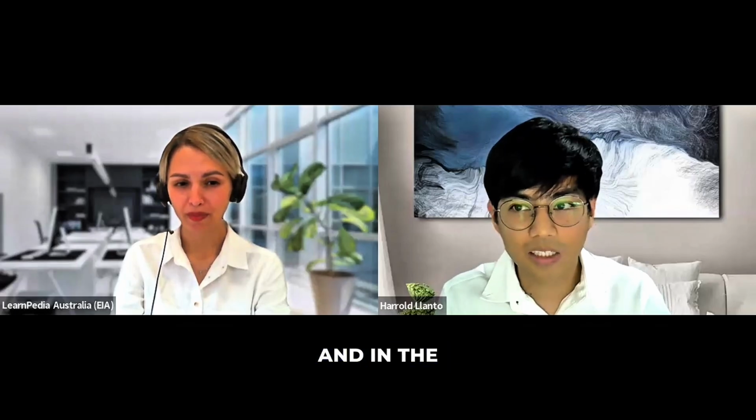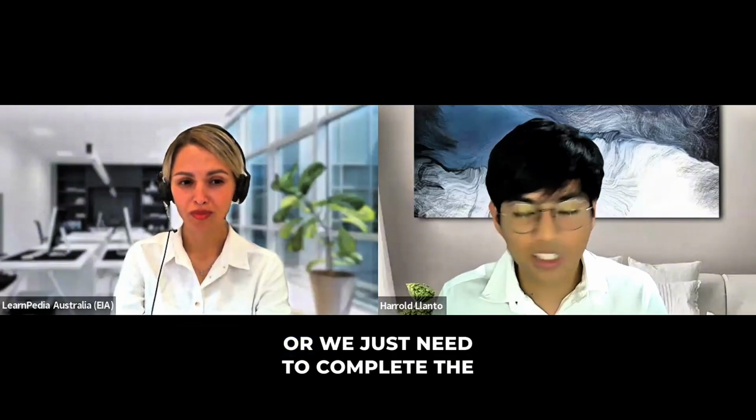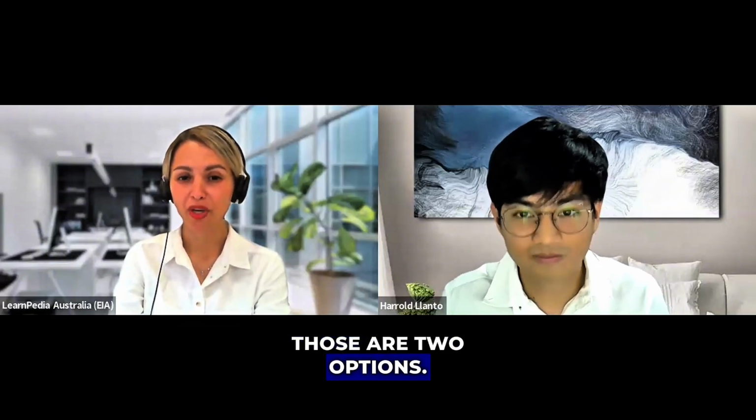In Structural Toolkit, there's a tree effect design or tree effect consideration, and we can compute the additional movement from the drying effect of the soil. And in the Structural Toolkit, I can consider if the tree is to be removed, if it's already dying, or we just need to compute drying effect. Those are two options.